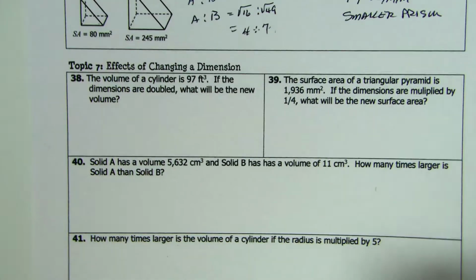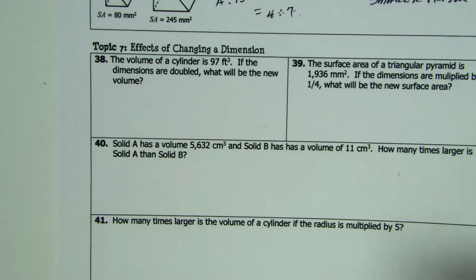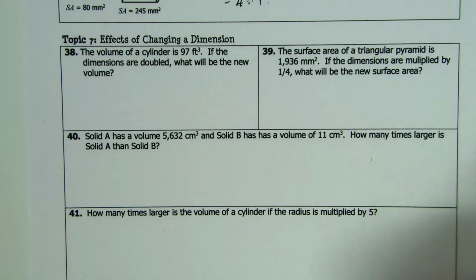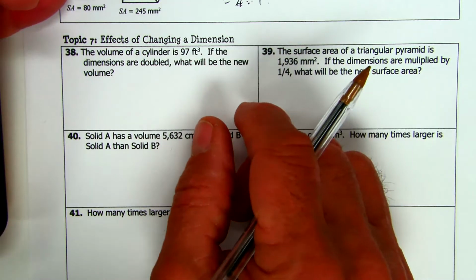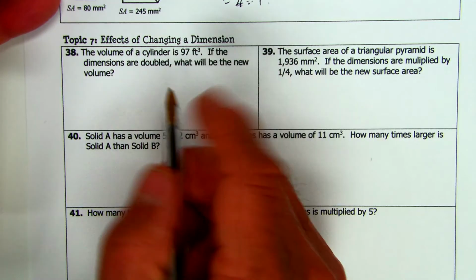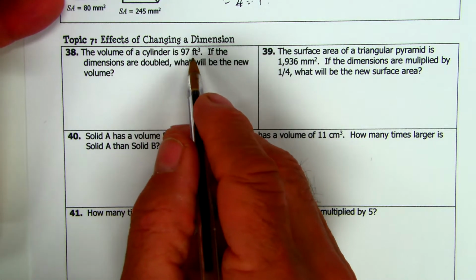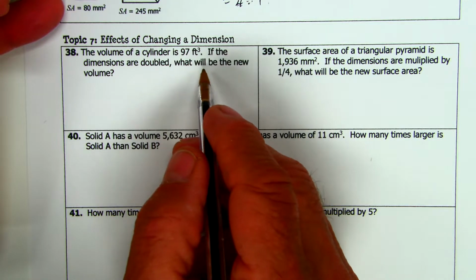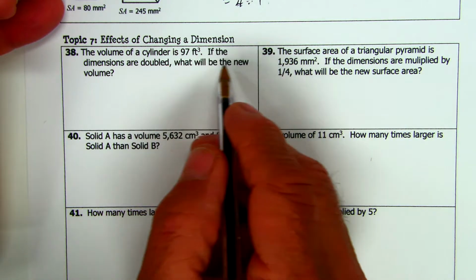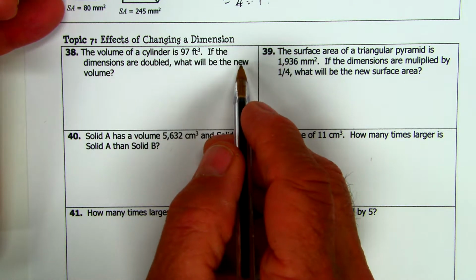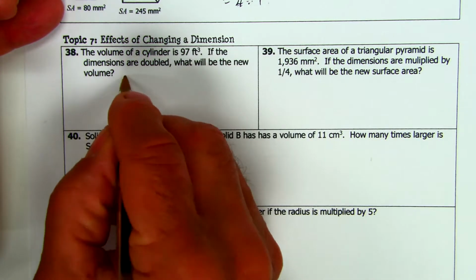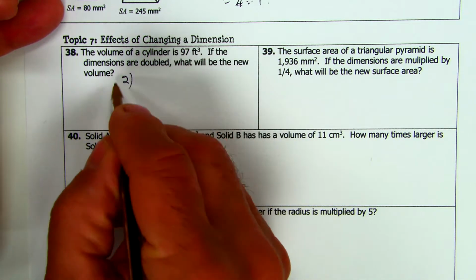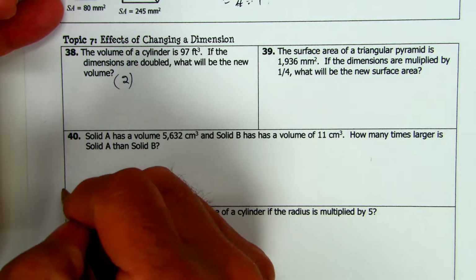Okay, so let's look at the next one. So the next one says the volume of a cylinder is 97 cubic feet. If the dimensions are doubled, what will be the new volume? So if we're going to double those dimensions, the scale factor is 2.